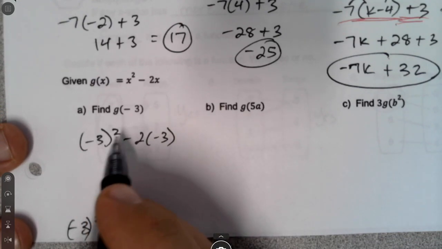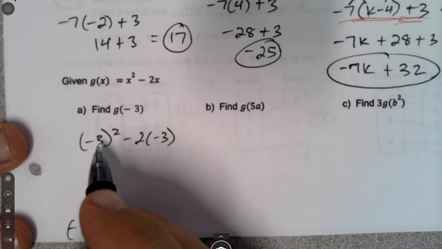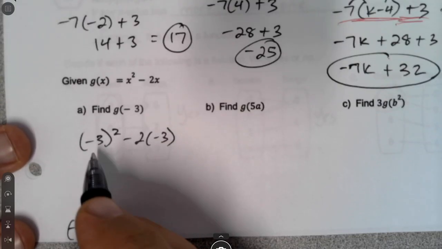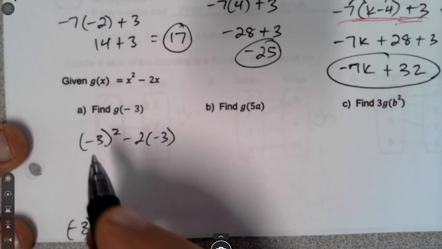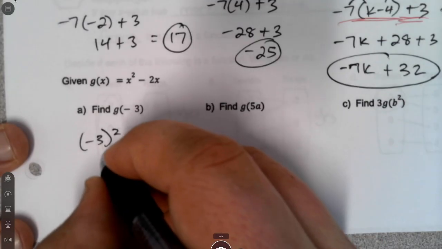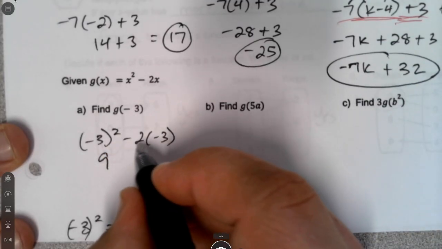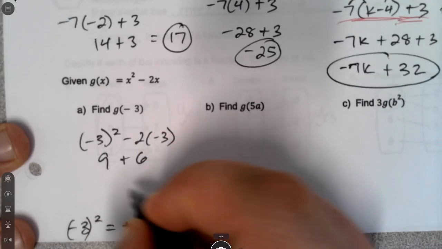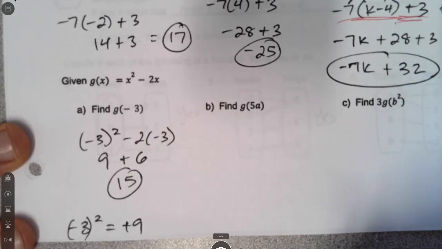Anytime you square something, it's going to make it positive, because you're multiplying a number by itself. So it's either a positive times a positive, or here, it's negative times negative. -3 times -3 is +9. I'll treat this minus like a negative. -2 times -3 is +6, for a total of 15.